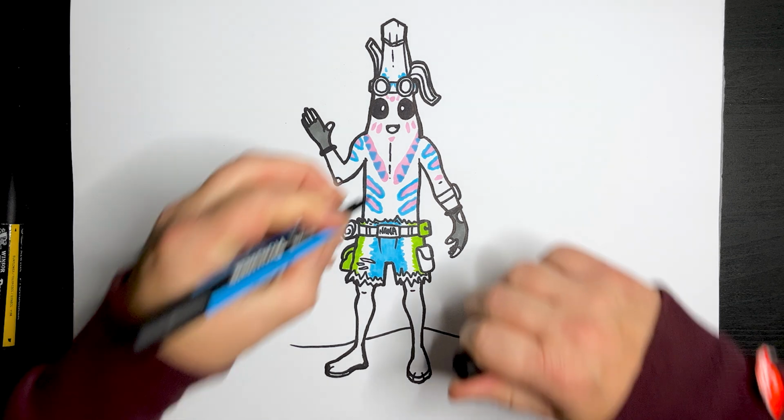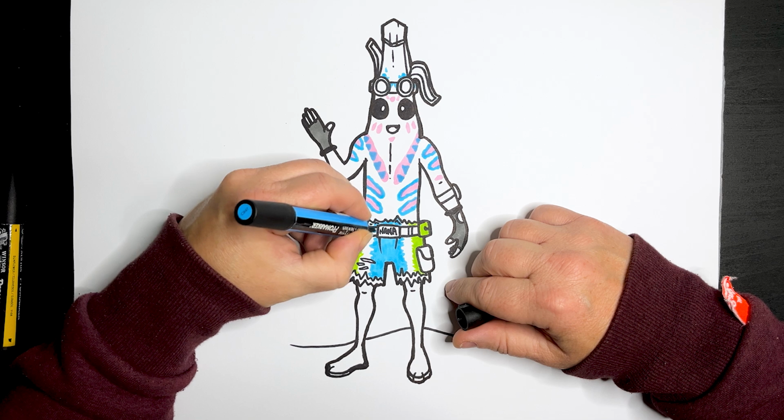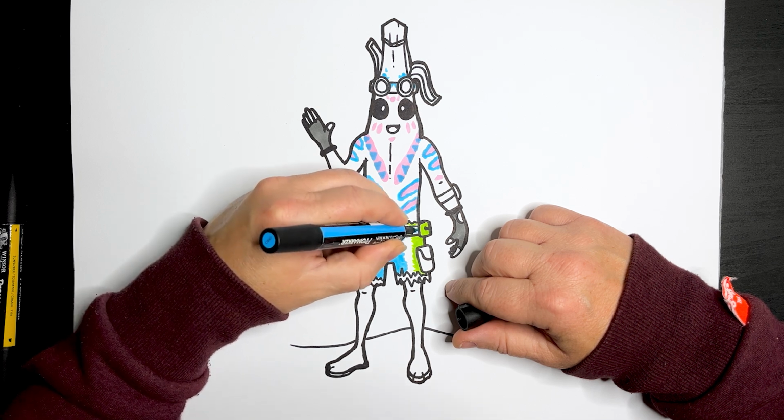Right, and then I think actually this belt, just going to go back to the blue because I see there's these little triangular elements on the belt as well. So I'm just going to pop some little triangles on this belt, put the top down like that.